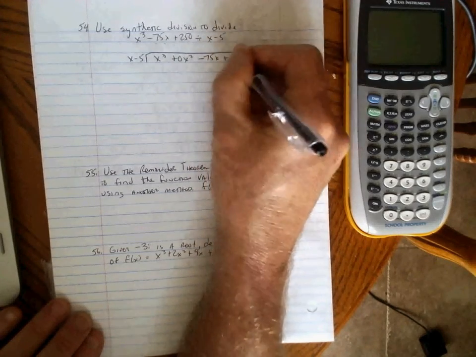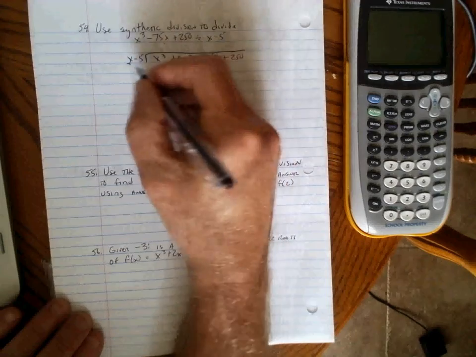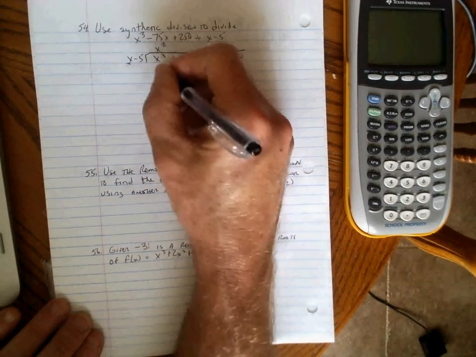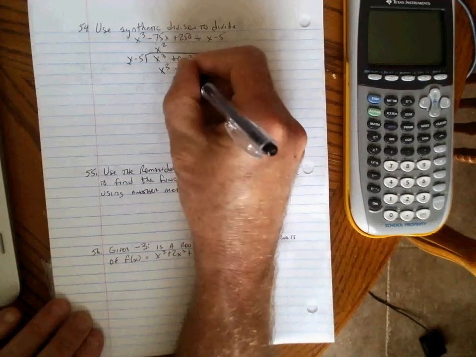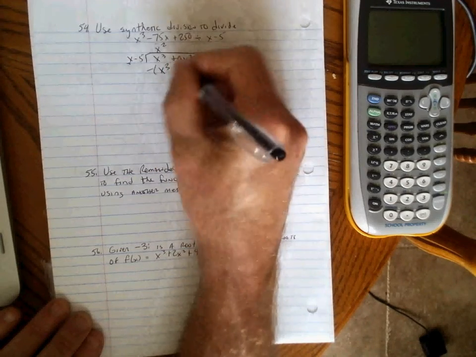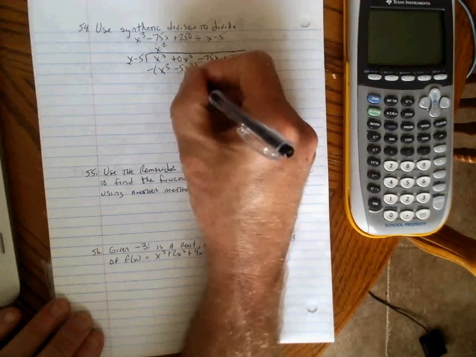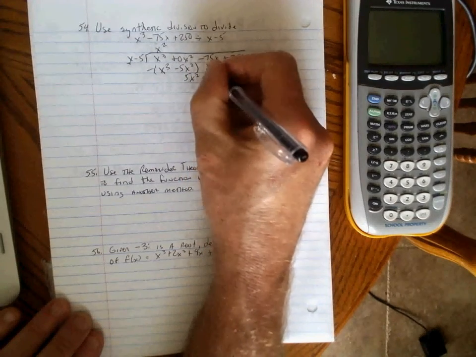Then we key on the guy up front again, ask ourselves what times x gives me x cubed. That's x squared. Multiply it times everything on the outside. And then subtract. These cancel. 0 minus negative 5x squared makes positive 5x squared. Bring down the next term.